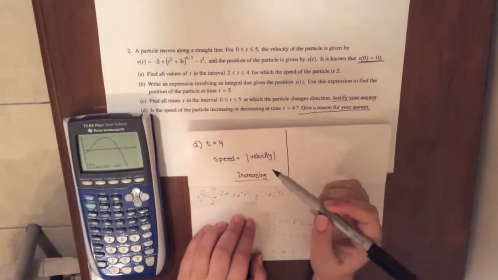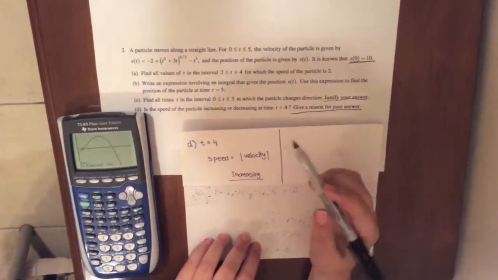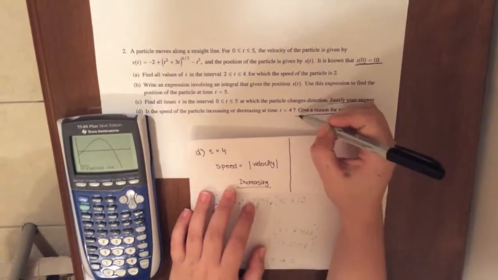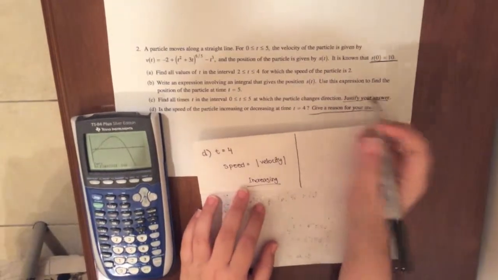What I just showed is the simple way of finding out if the speed is increasing or decreasing. However, if on the AP they say give a reason for your answer, you must give a reasoning that's a bit more complicated.